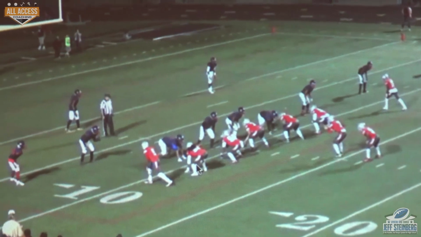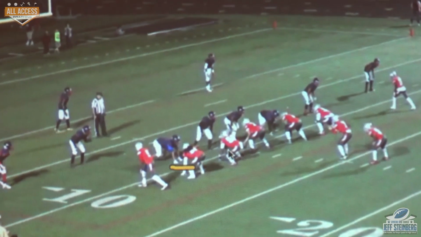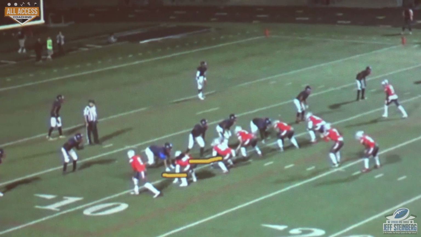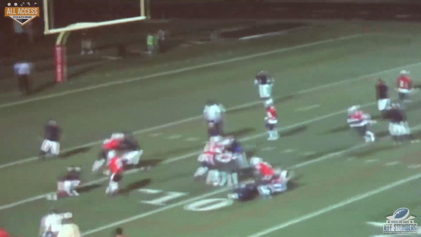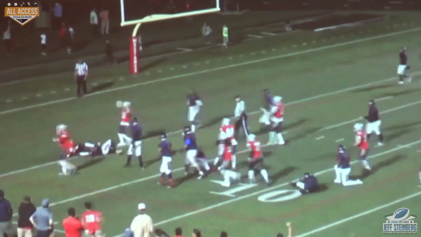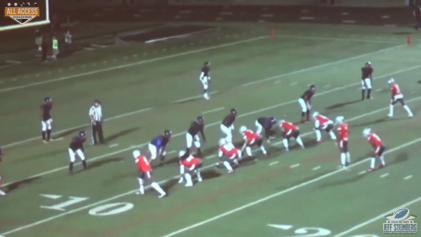Our offensive line, if they're covered, they're going to do stretch base. If they're uncovered, they're going to do stretch double. And we're going to let it unfold in front of us. Okay, we're going to slow it down once more.